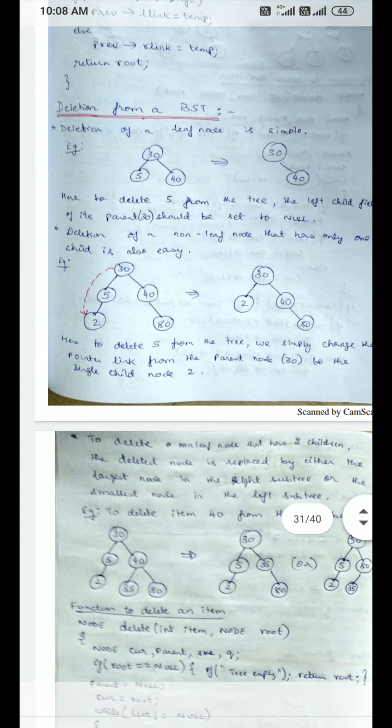If you want to delete a non-leaf node, that is an intermediate node having only one child, it is very easy. If you delete the intermediate node, then that node's child will be directly linked to the upper node. See here, 5 is the intermediate node, and it has a child 2. So when you delete 5, 2 will be linked to the root node 30. It is very simple.